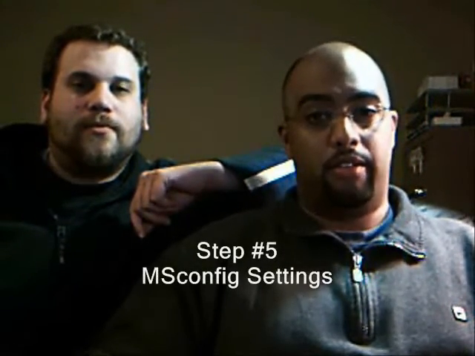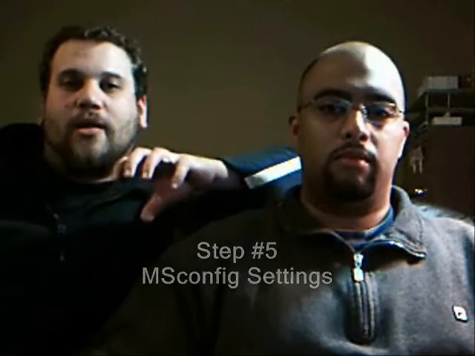Step number 5 is to change your MSConfig settings. MSConfig is a configuration tool that comes with Microsoft Windows and allows you to eliminate things from startup, including services and applications. If you eliminate the right things, it can greatly increase system performance.